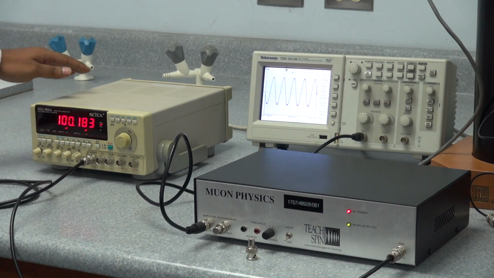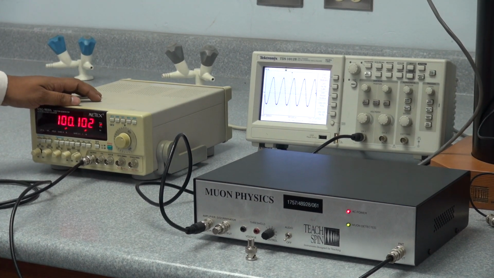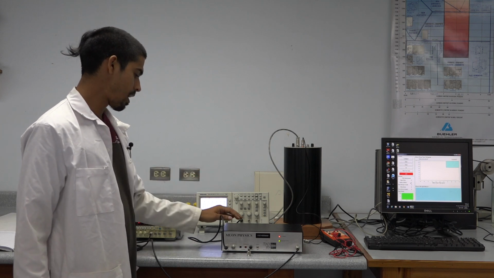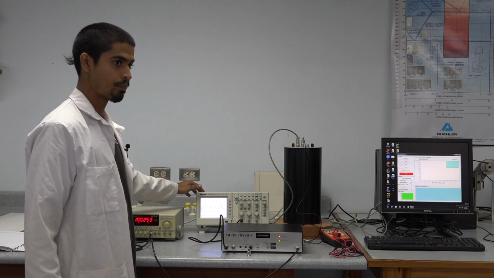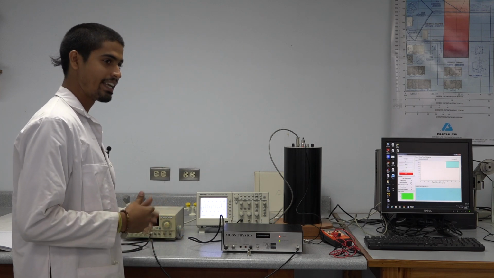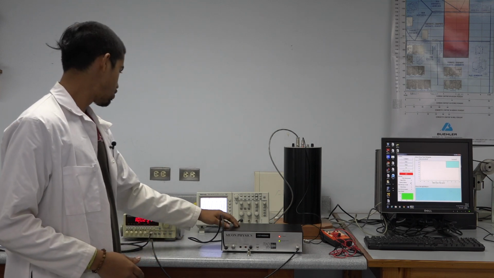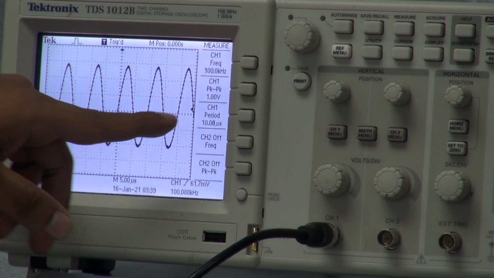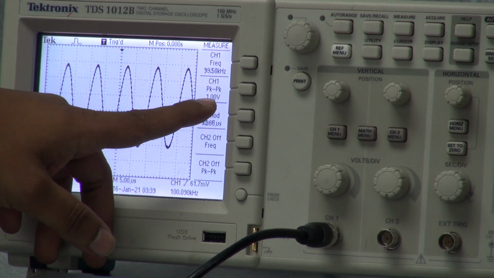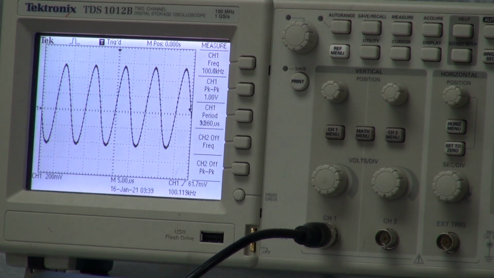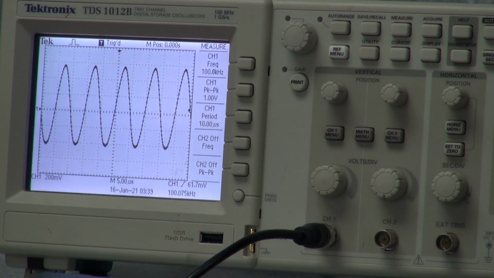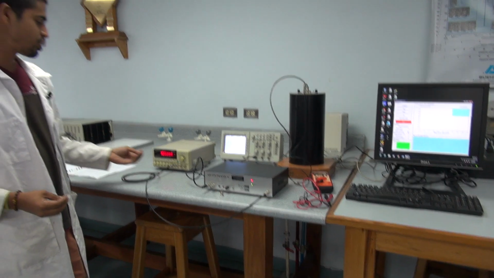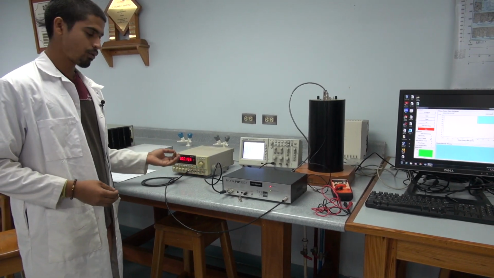So we know that the output of the signal generator was 100 millivolts. We're going to measure the output of the amplifier on the oscilloscope, and by doing that we could find the gain of the amplifier. So right now we are seeing that the oscilloscope has a peak-to-peak voltage of 1 volt. So that is approximately a gain of 10. And if we look in our lab manual, we can see that the actual gain is 21 times this value.